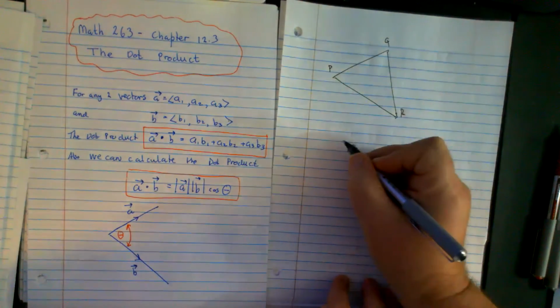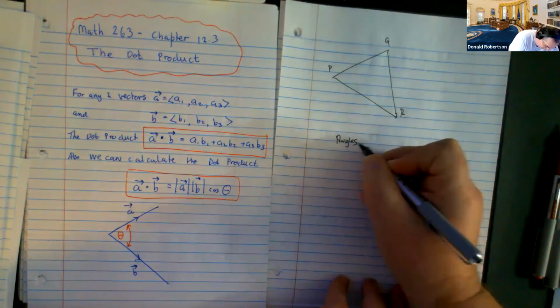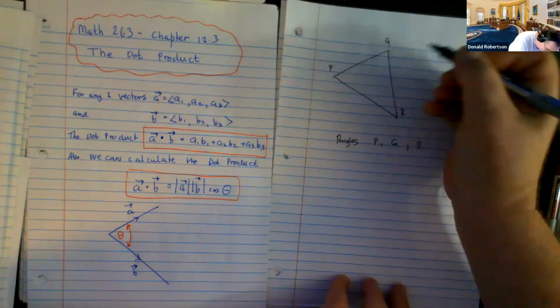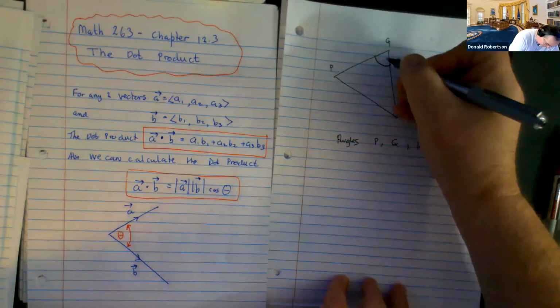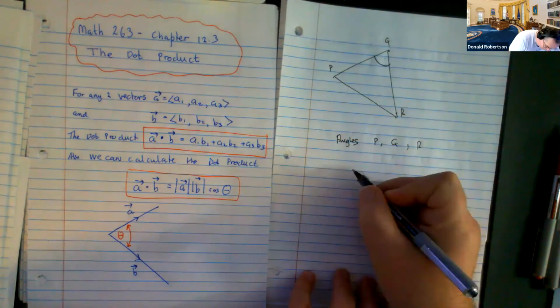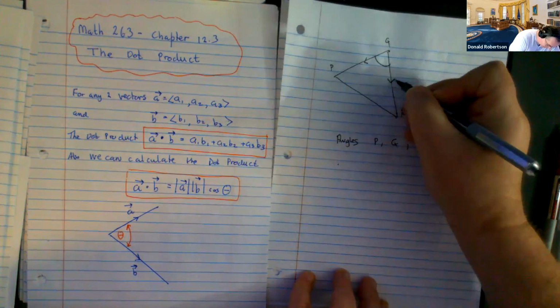Right. So what you can do is you can find all three angles. So the first method was you find the angles P, Q and R. For instance, if I wanted to find this angle here, the one that's called Q, what I would do is I'd find QP and QR.